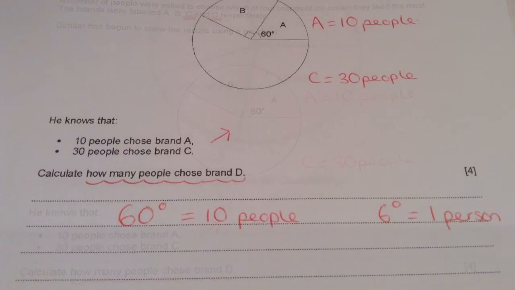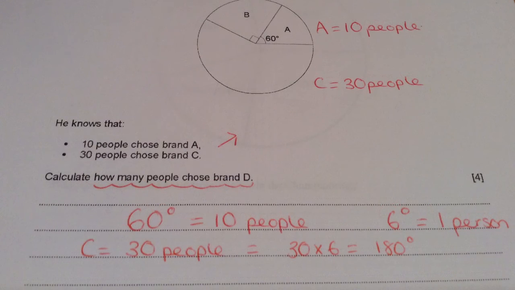So first of all, we need to use the information about A, which is that 60 degrees equals 10 people. If we know 60 degrees are 10 people, then we can divide that by 10 on both sides to find that 6 degrees must be one person. When we consider C, we know we have 30 people, and if each person is worth 6 degrees on our pie chart, then we do 30 multiplied by 6, and that'll give us 180 degrees. You could draw this on, but there's not really any need.